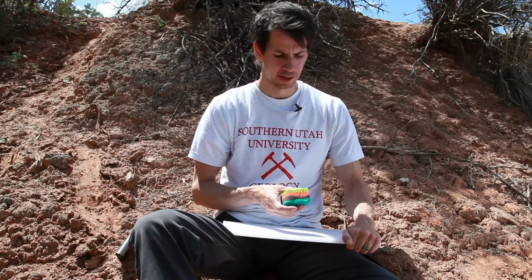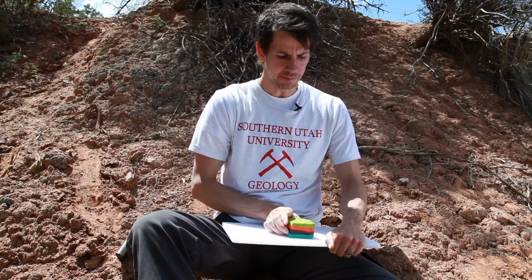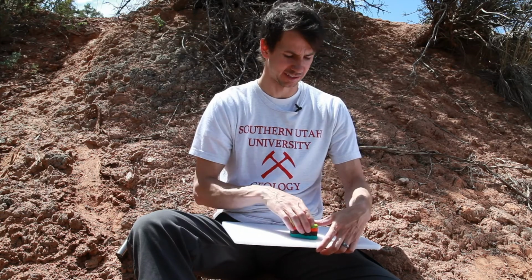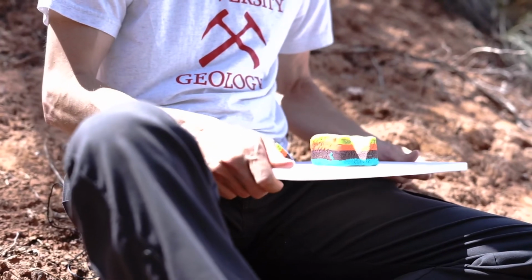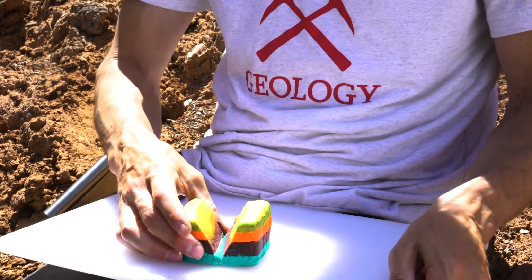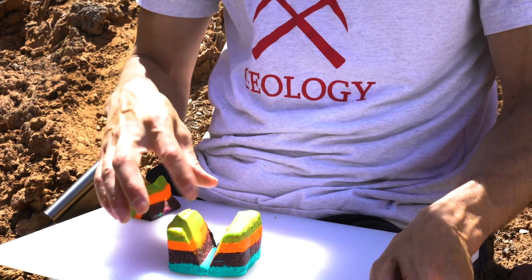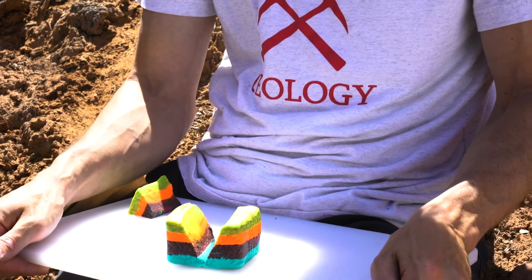So if you look at that, each of these layers are more or less horizontal, meaning that the contact between these layers is at the exact same elevation everywhere. Now let's see what happens when I remove material from the middle, such as when a canyon is incised. The pattern remains the same. These layers are still horizontal. They still follow the same contour lines or the same elevation lines that they did before.